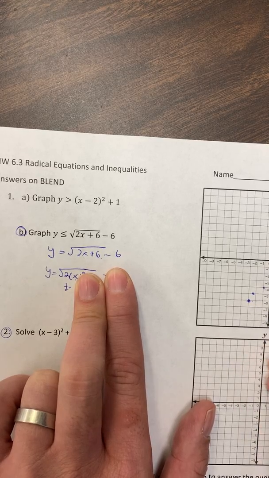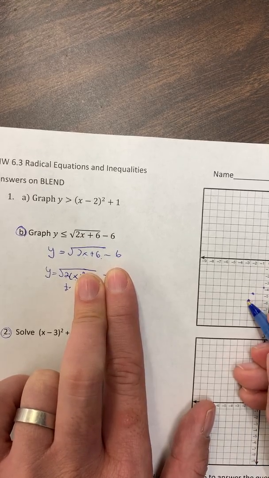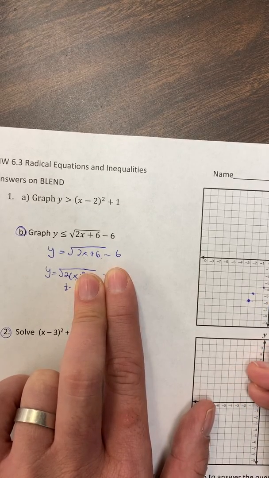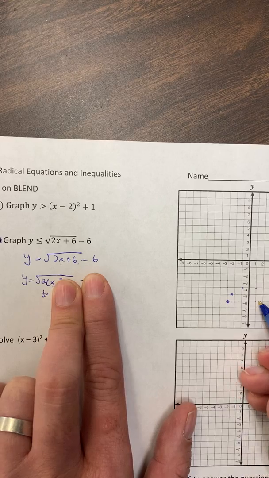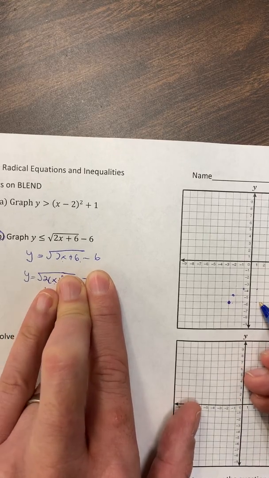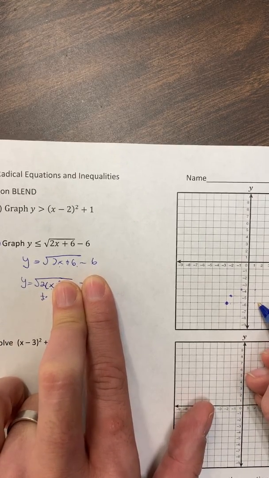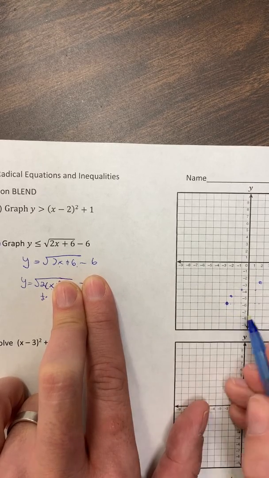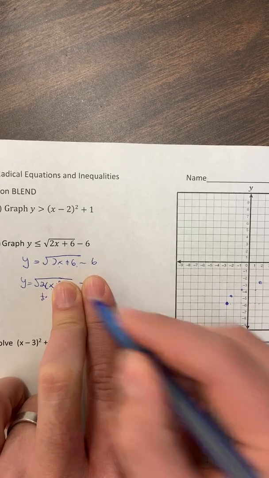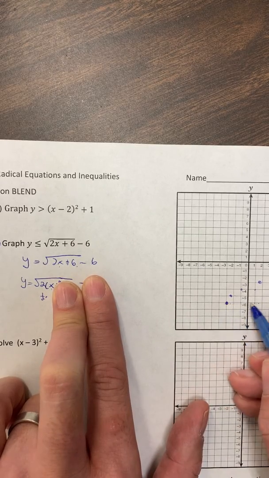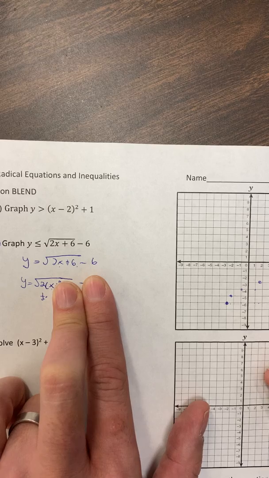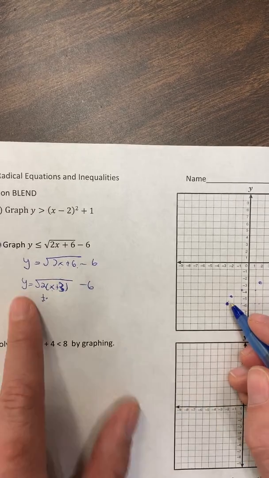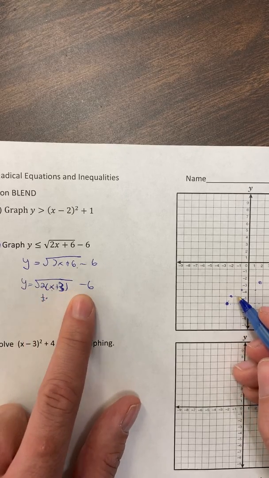Normally we would have square root of 9, but here we'll only need to do square root of 4. We'll only need x to be 4.5. The reason we need x to be 4.5 is because 2 times 4.5 will give us 9, and the square root of 9 will be 3. We can do the square root of 16, but we only need x to be 8. So we'll go over 8. And when x is 8, we'll be doing the square root of 16, which is 4. So here's our graph. And this is y equals square root of 2x plus 6, minus 6.